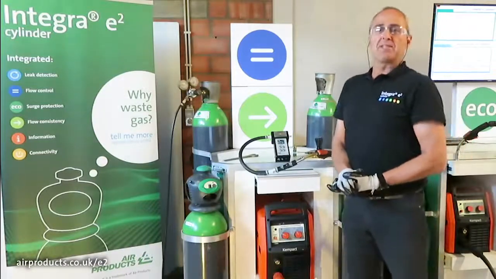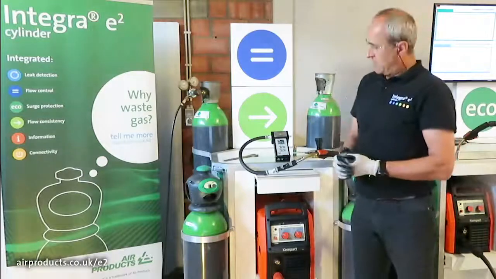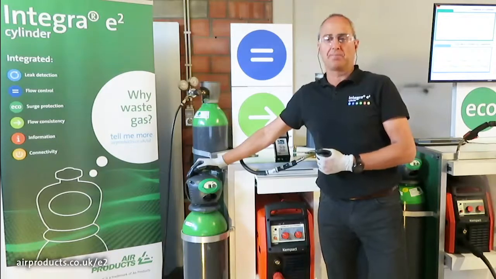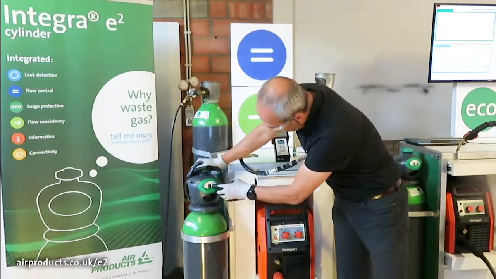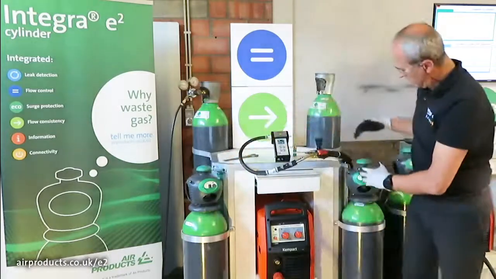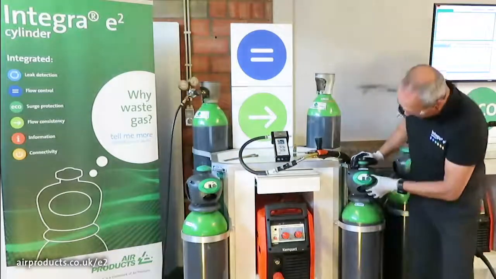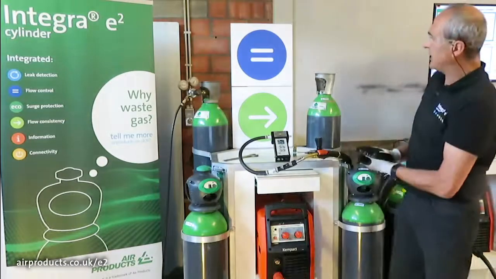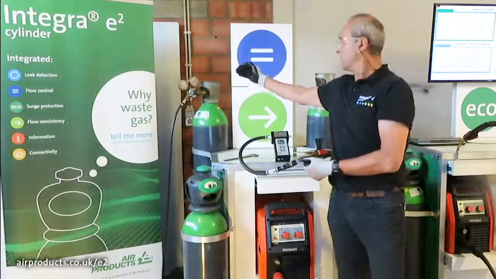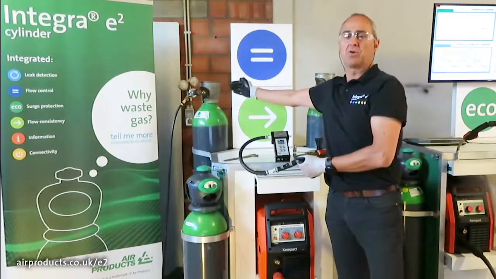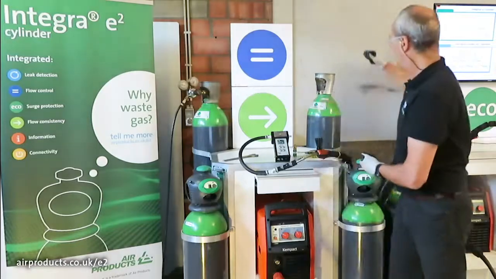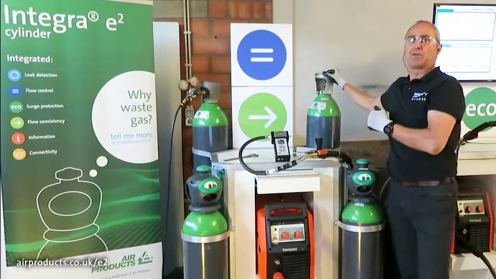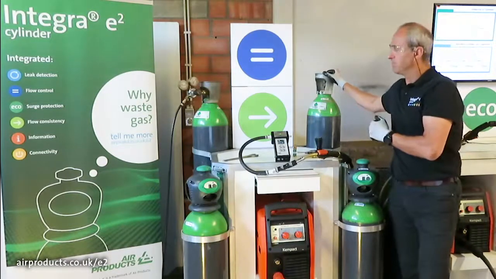Let's check this by means of the setup here. This Integra E2 cylinder on the right is a full cylinder. You can check that on the display and see indeed that it is full. While this one is almost empty, also visible on the display of the cylinder. Equally, the cylinders in the back: this 200 bar cylinder is at 200 bar and almost full, and the one on the right here is almost empty, with a remaining pressure of 30 bar on the gauge.